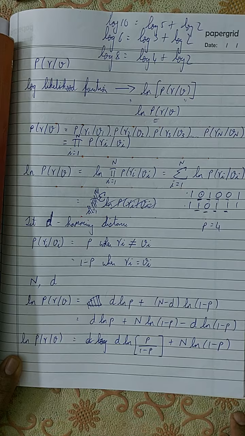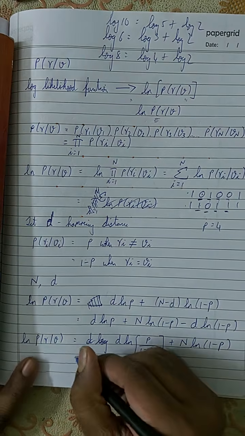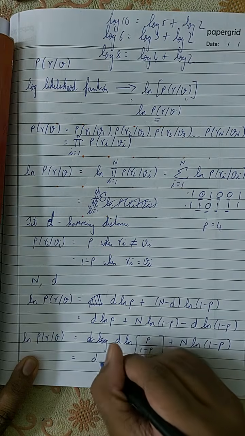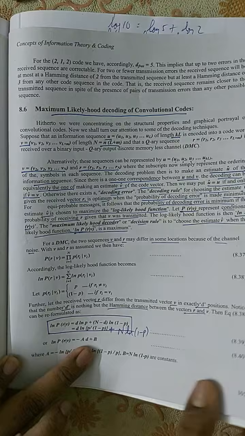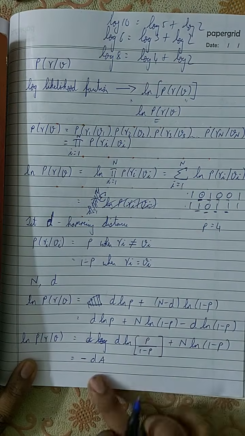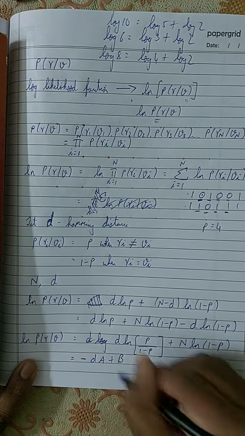Okay, and if you look over here, this term can be represented in terms of a and b, I think, right? This can be written as minus d into a plus b.